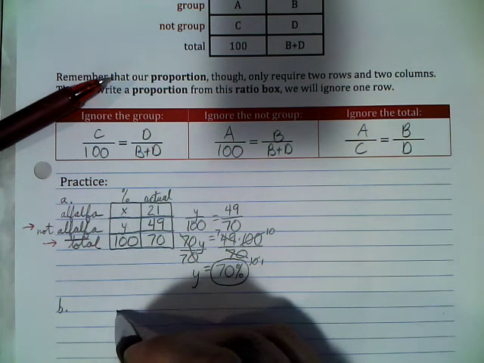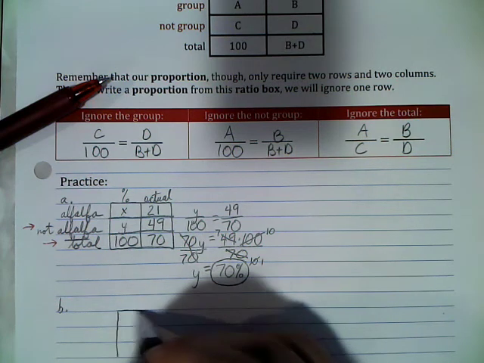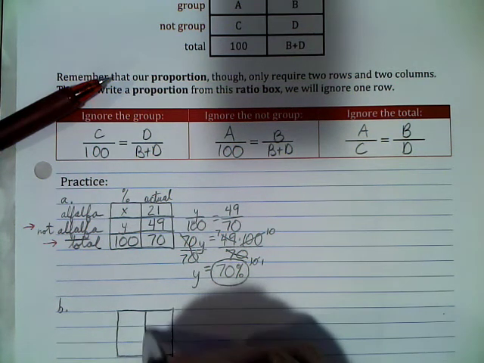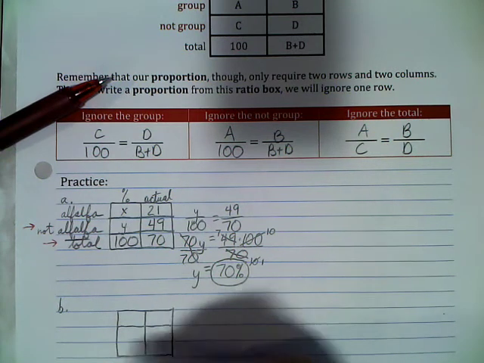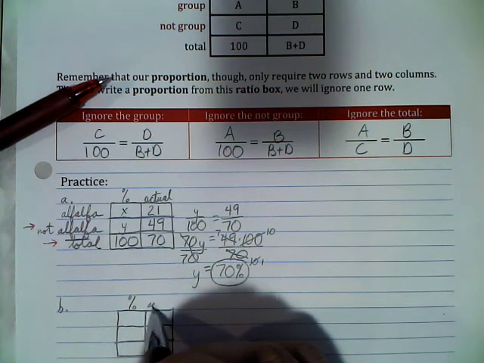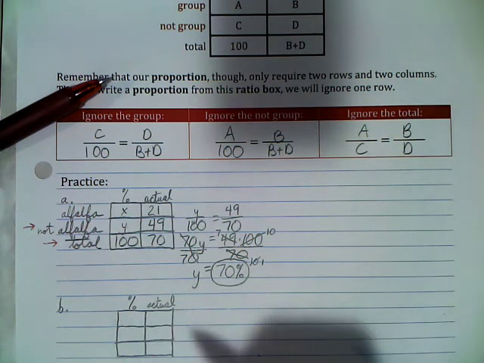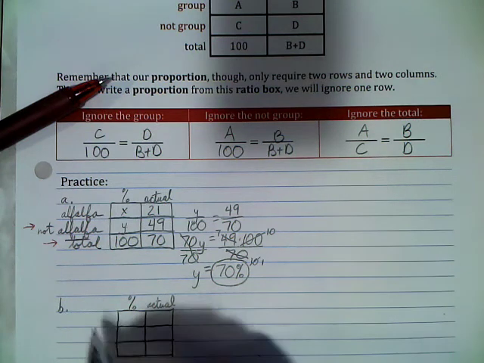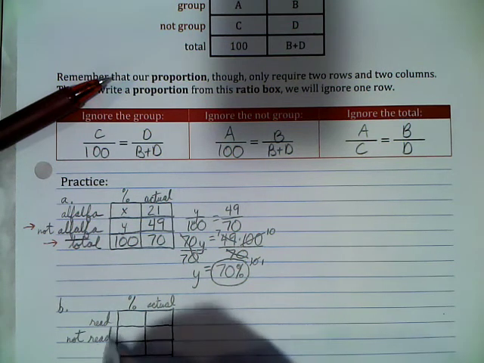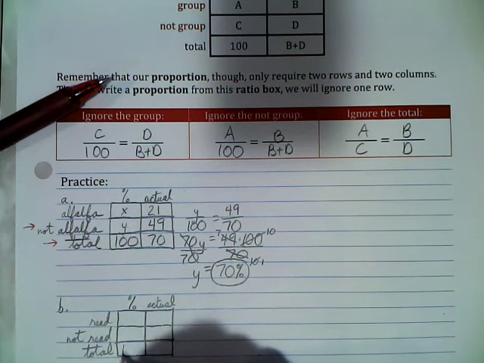Okay, so I'm talking about percents here, so I'm going to make a percent ratio box. So percent, this will be actual. The percent is talking about the amount of pages that she has read. So this will be read, and so this will be what she has not read. And then we'll have the total number of pages, which will always be 100%.